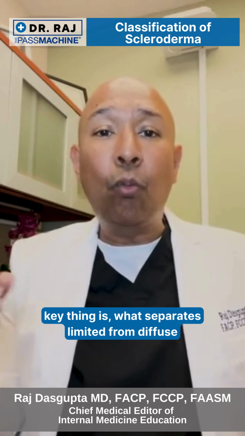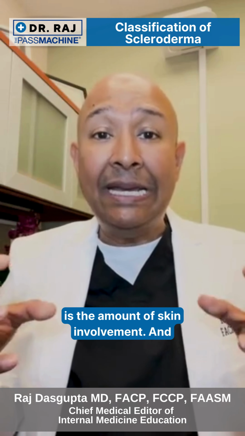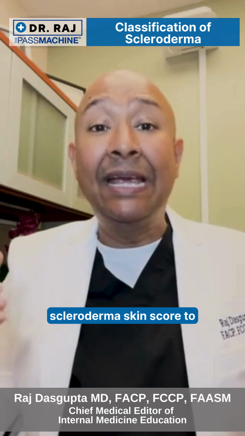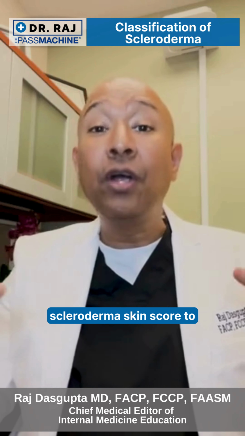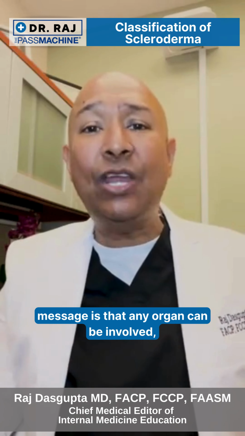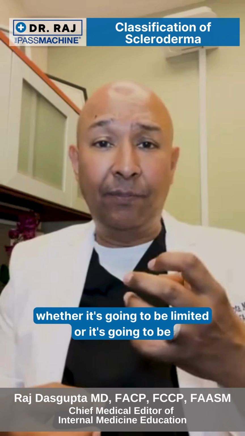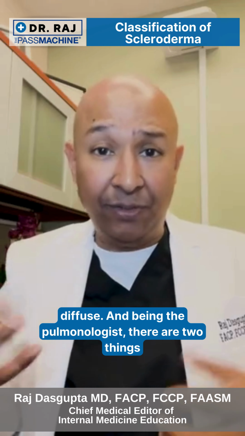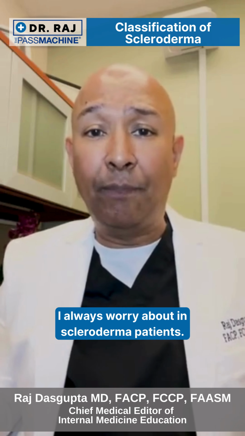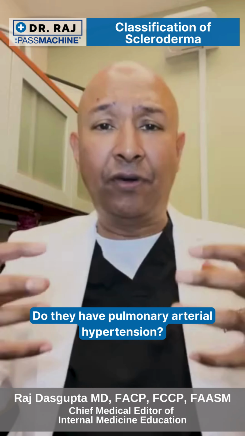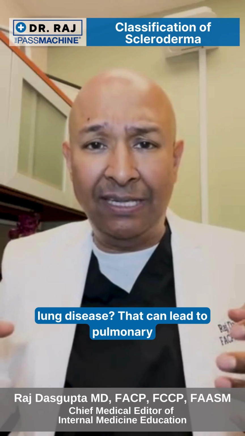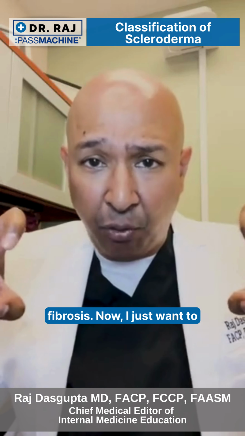Now, the key thing is what separates limited from diffuse is the amount of skin involvement. And many rheumatologists will use a scleroderma skin score to determine this. But the take-home message is that any organ can be involved, whether it's going to be limited or it's going to be diffuse. And being the pulmonologist, there are two things I always worry about in scleroderma patients. Do they have pulmonary arterial hypertension, or are they developing interstitial lung disease that can lead to pulmonary fibrosis?